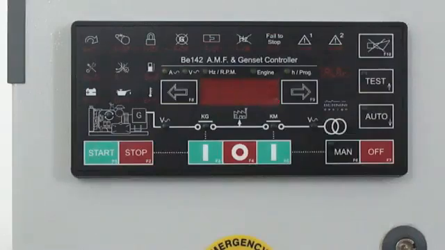Be careful, once auto mode is selected the engine can start at any time. Verify that you put proper information of warning closer to the engine.